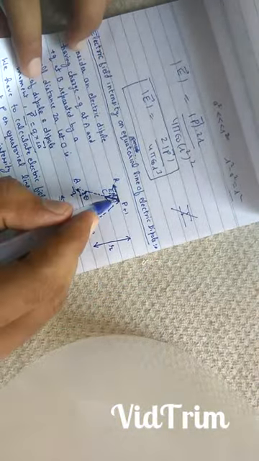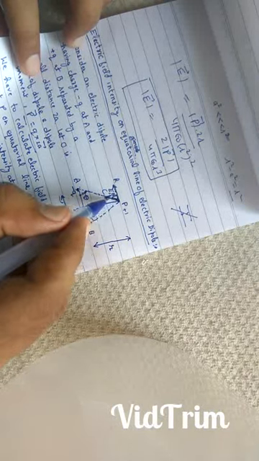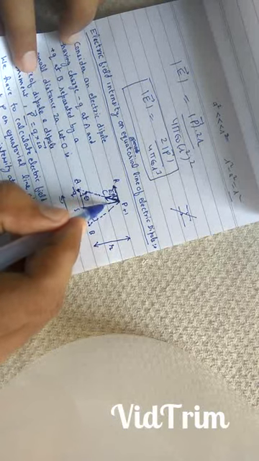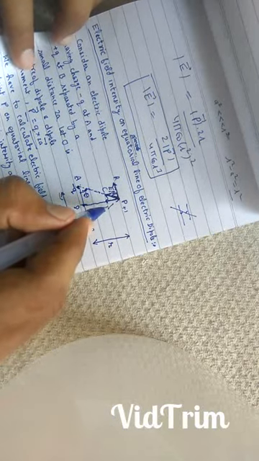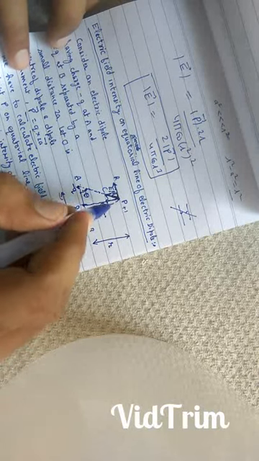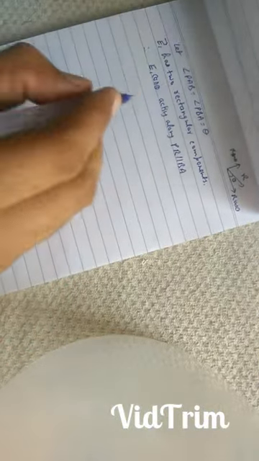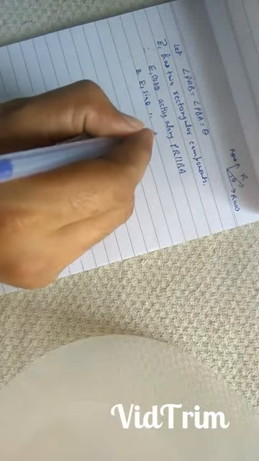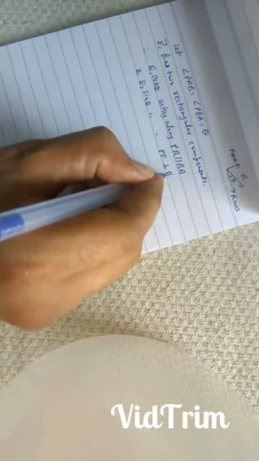Therefore E1 has two rectangular components: one is E1 cos theta along PR parallel to BA, and second is E1 sin theta along PF perpendicular to BA.